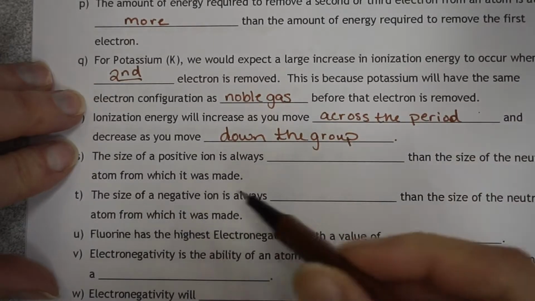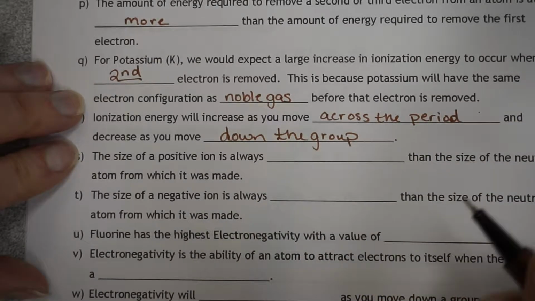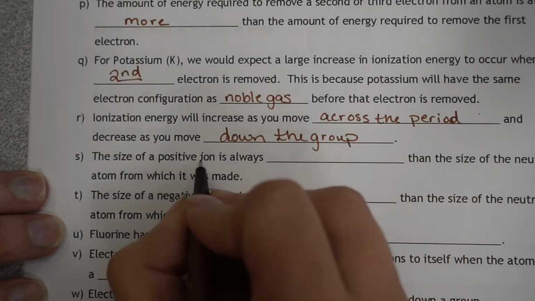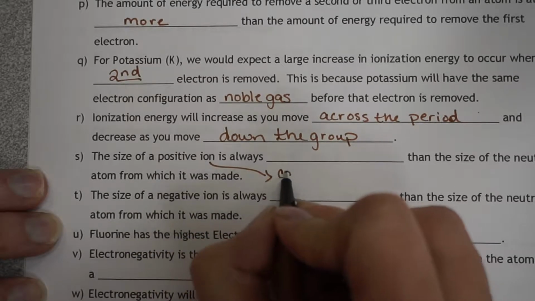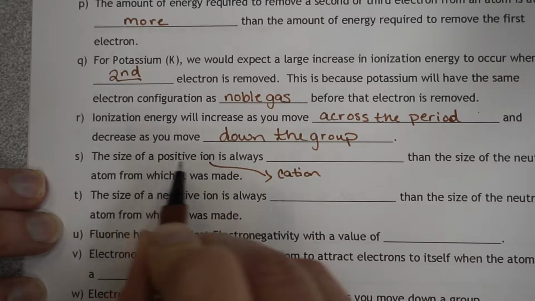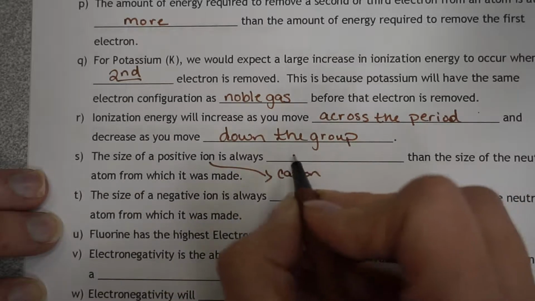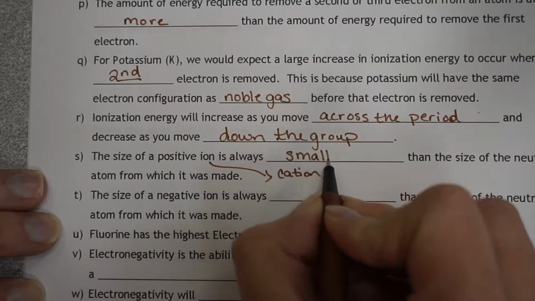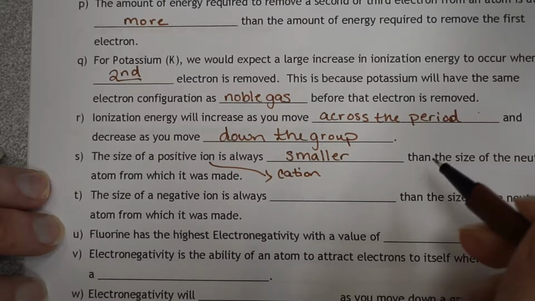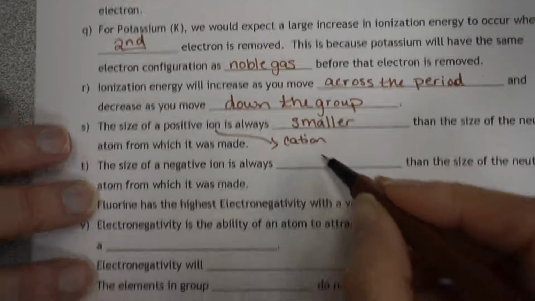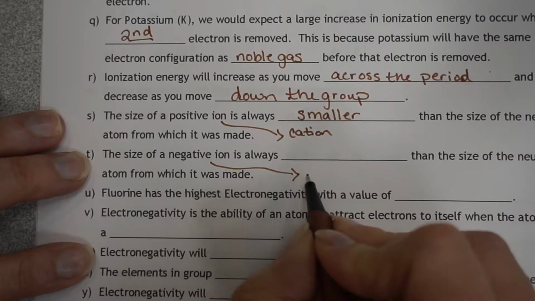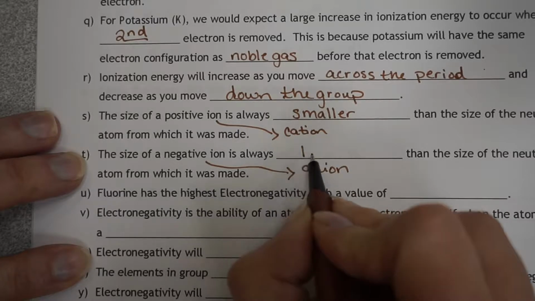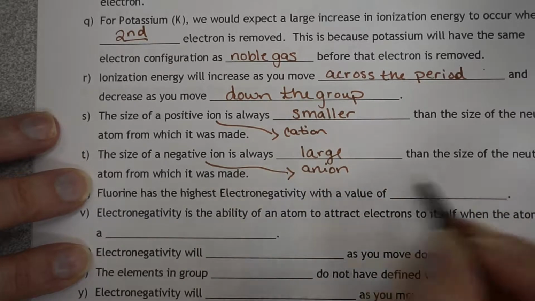Okay, so the size of a positive ion is always blank than the size of the neutral atom. So the size of a positive ion, another word for positive ion, children, is the cation. Okay, so the size of a cation or a positive ion is always smaller than the neutral. Okay, and then the negative ion, so the name of the negative ion is an anion. And those ions are always larger, okay, than the size of the neutral atom.